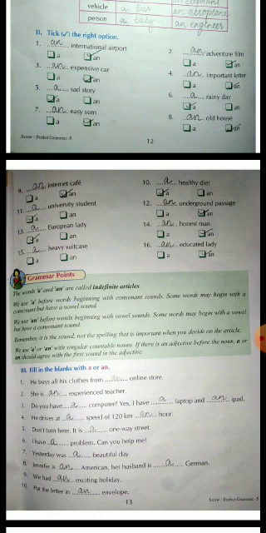So to specify a noun, we use the article the, and it can be used before singular and plural nouns both. It is used when referring to a particular noun. For example, the Taj Mahal. When we refer to a particular noun, then we use the.